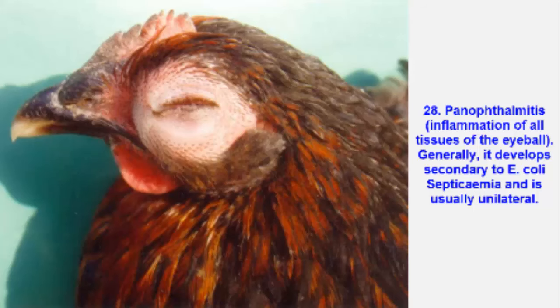28. Ophthalmitis, inflammation of all tissues of the eyeball. Generally, it develops secondary to E. coli septicemia and is usually unilateral.